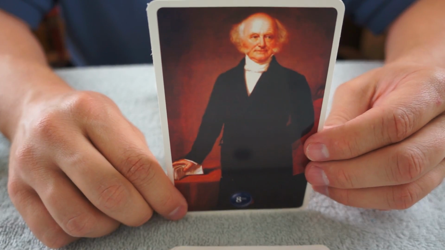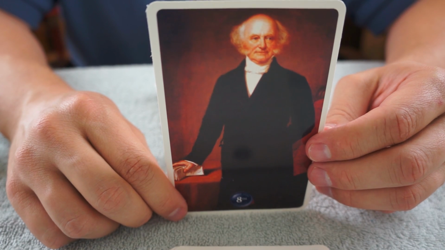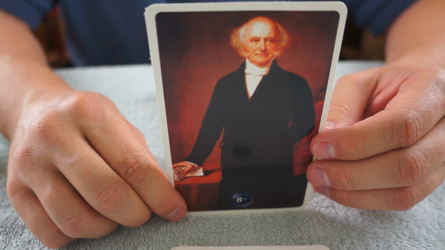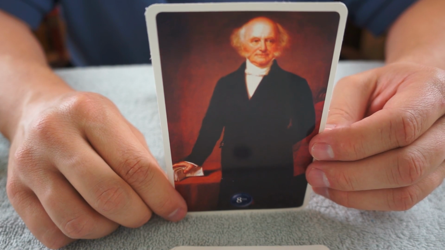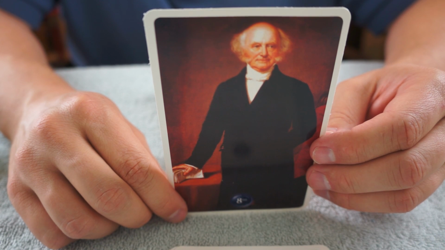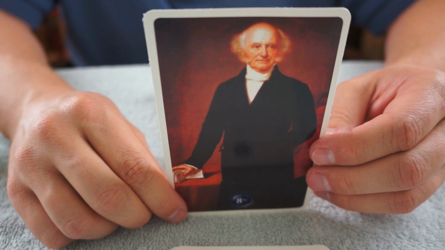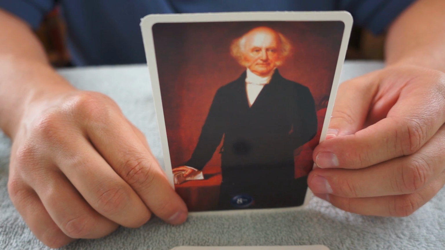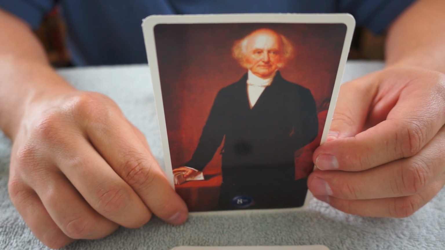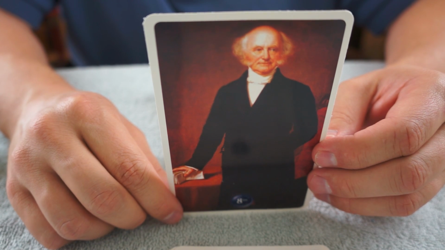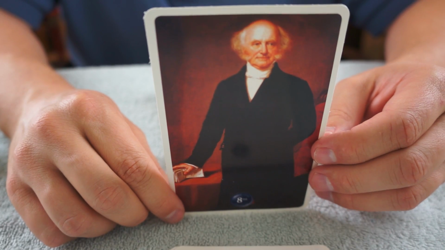This is the eighth president, Martin Van Buren, 1837 to 1841. His nickname was the Little Magician or Old Kinderhook. Again, I'm not sure why. He died on July 24th, 1862, and his wife's name was Hannah Hoes Van Buren. He was governor of New York, the first president to have been born in the independent United States, the only president to have learned English as a second language because he grew up speaking Dutch.